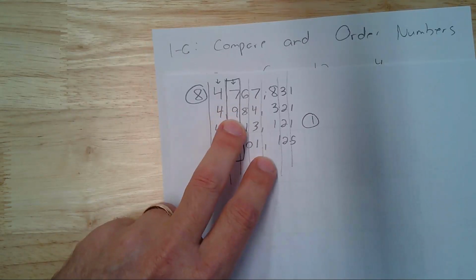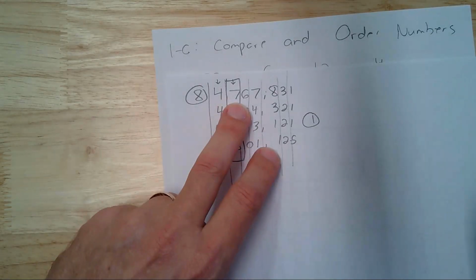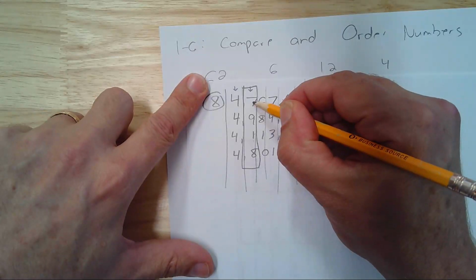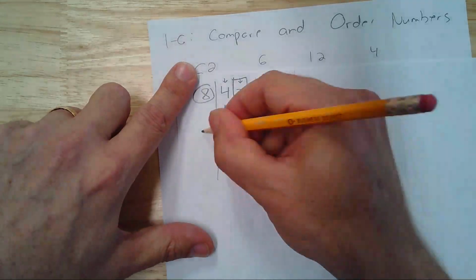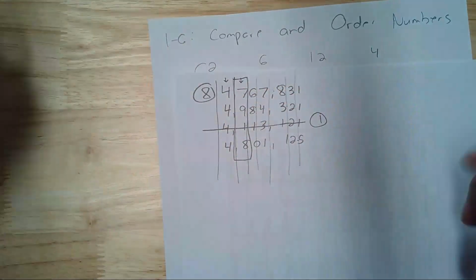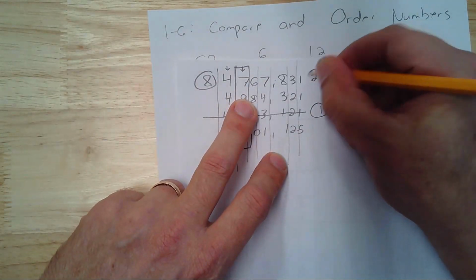Number 2? That one would be the greatest one of all. Number 1, because 700,000 is less than 900,000 and less than 800,000. So if you want to cross them off when you're done with them, that's fine. But this one would be next in my chain.